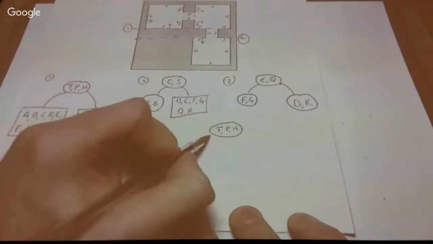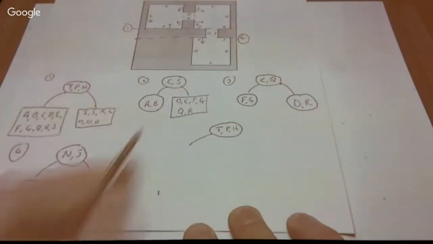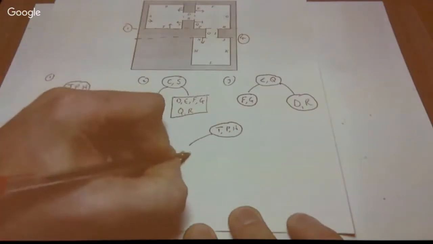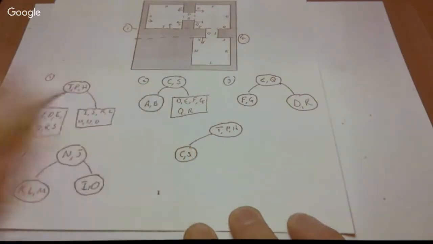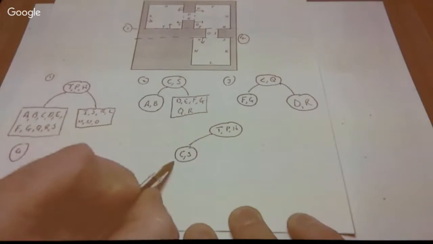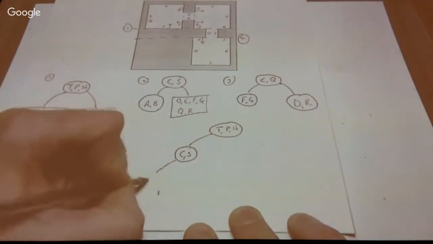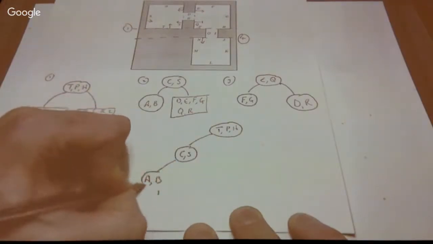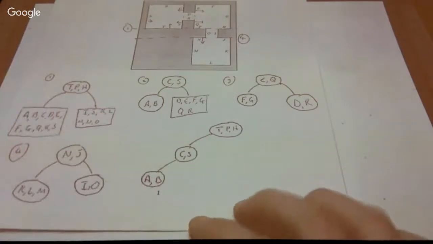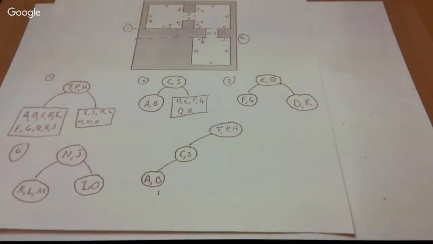My second cut, which was in the front subspace, was CS. Now, in front of CS, I had AB, which is convex. Okay, so TPH to start with. And in front of TPH, I had all these polygons.